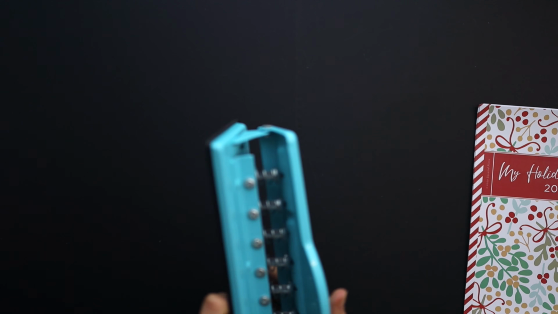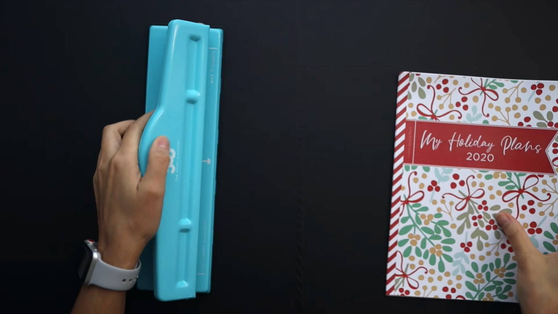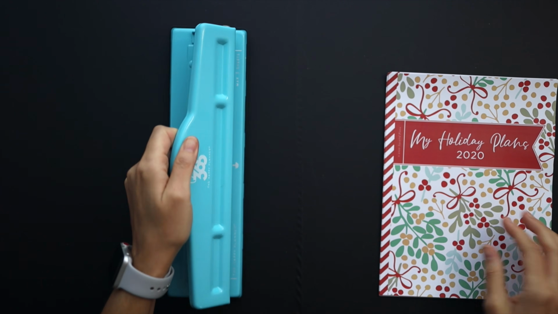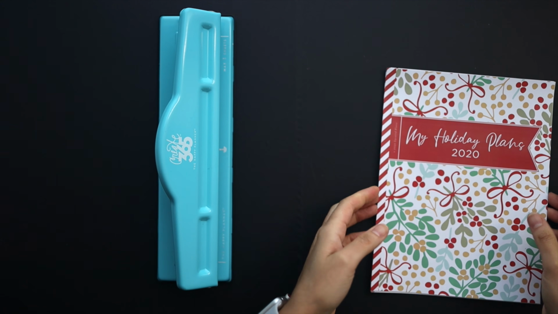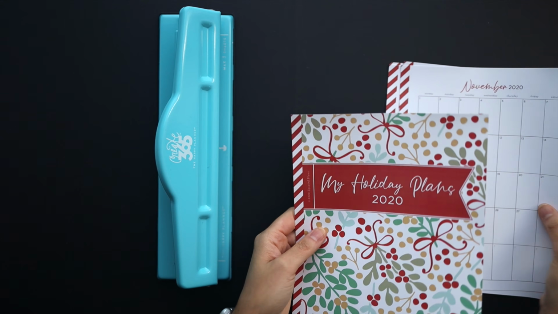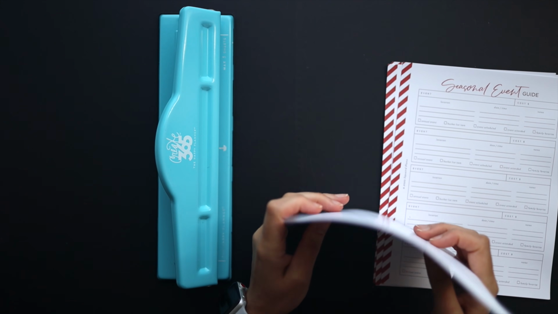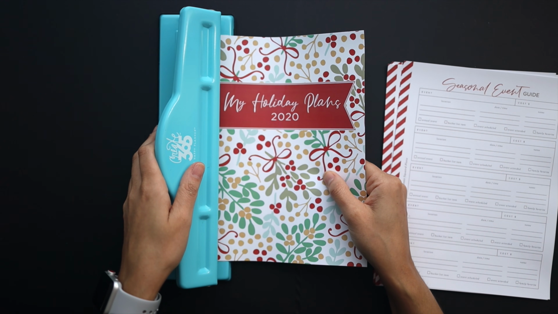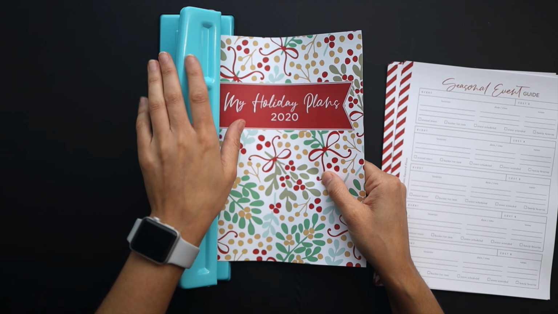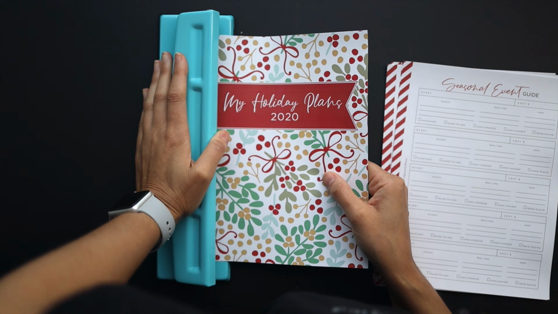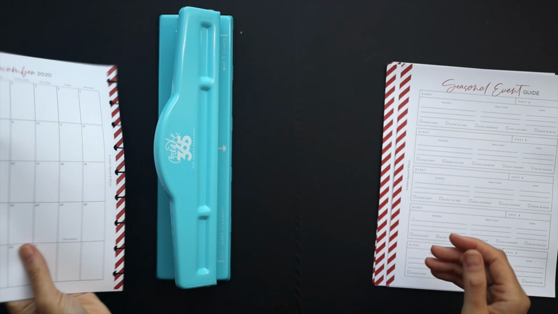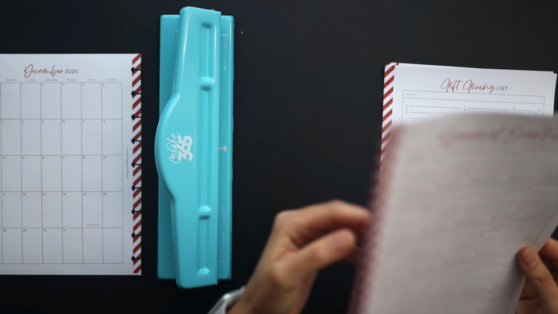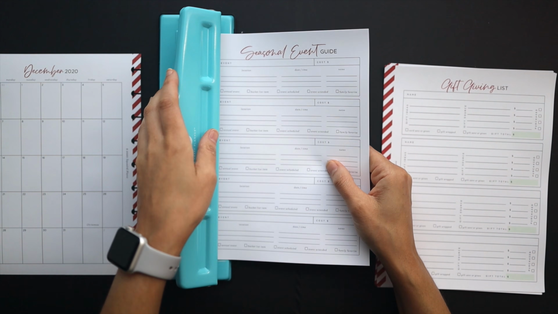Okay, you guys, we're gonna try punching with my Happy Planner punch. I'm seriously thinking of upgrading this guy to an arc punch. And when I do, I will tell you all about it. But for now, this is what I have. So I'm going to go ahead and do 2 pages at a time to try to eliminate problems, since this is a very temperamental punch.